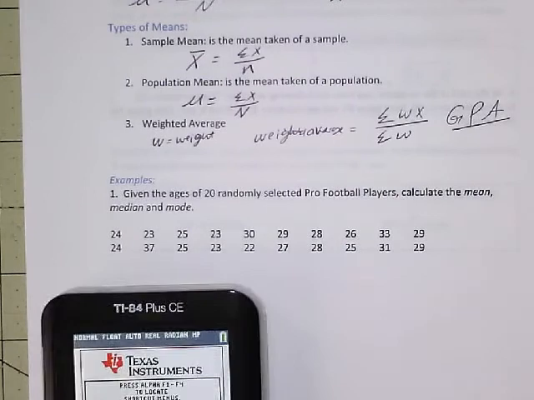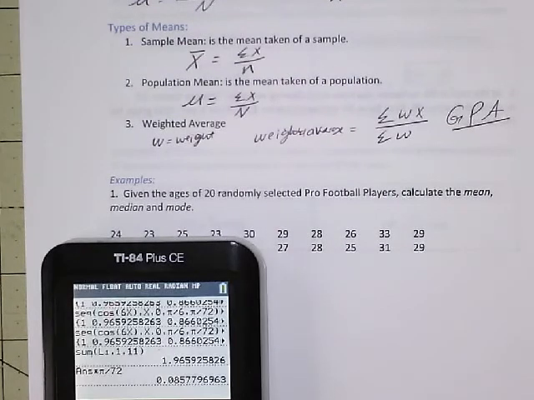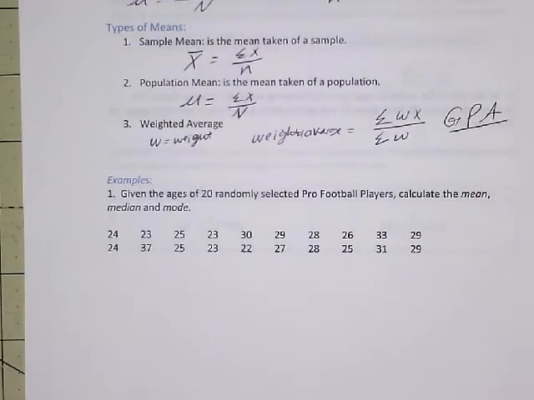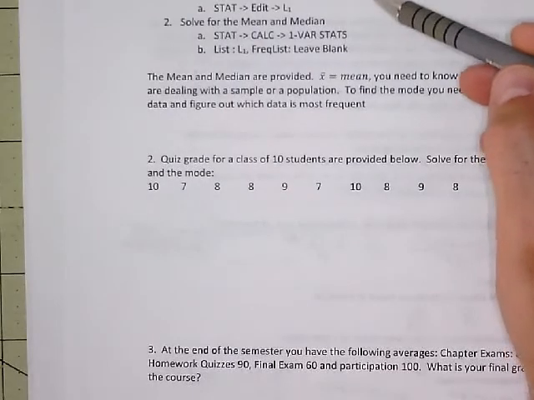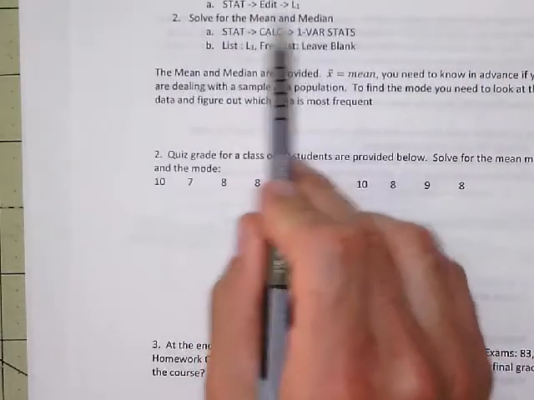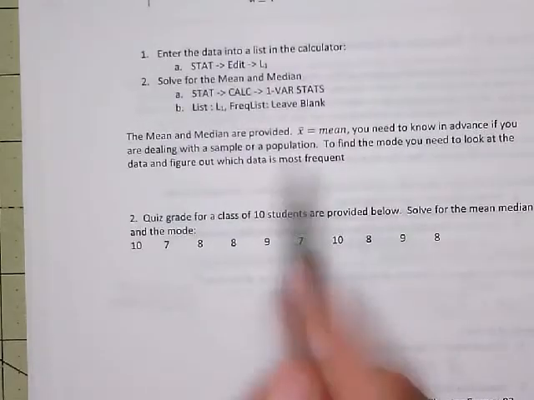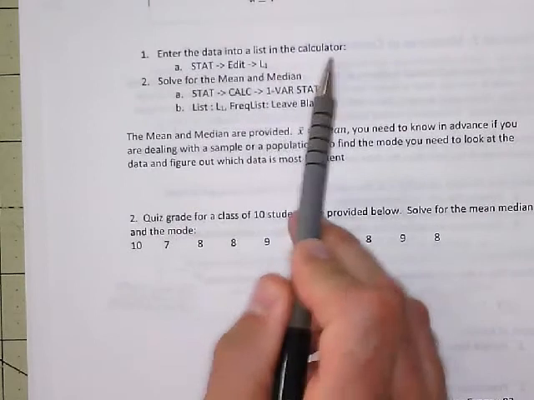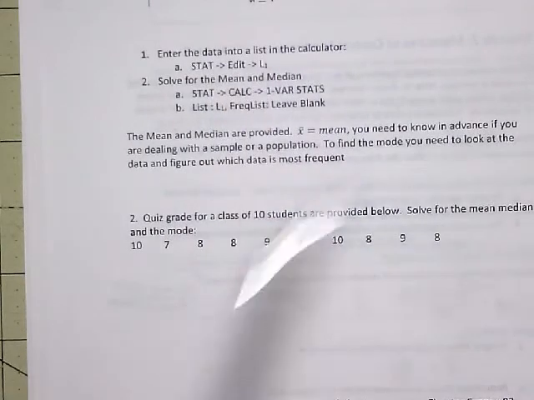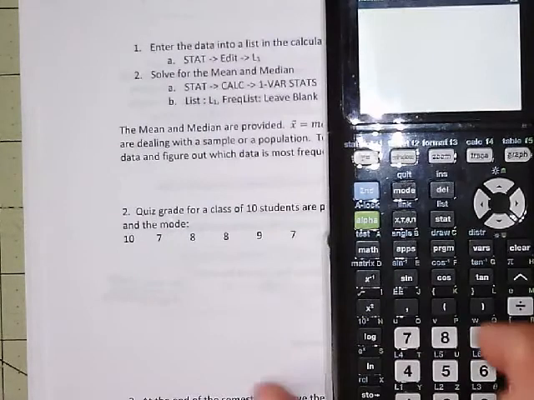So we've got some examples here, all right? And what I'd like to do with these examples is try to show you how to do these in the calculator, all right? Because if the calculator existed when I was taking stats, I may have actually enjoyed it. So what we're given here in our first example is 20 randomly selected pro football players. We're going to calculate the mean, the median, and mode of their ages, okay? The directions for this are on the next page. We're going to enter the data into the list using stat edit list 1.